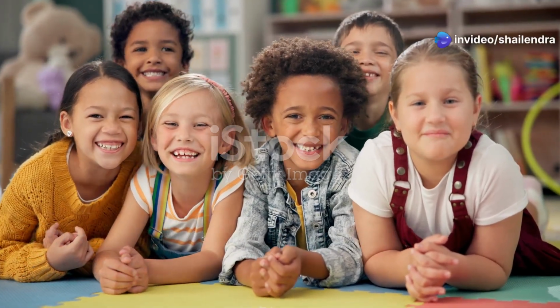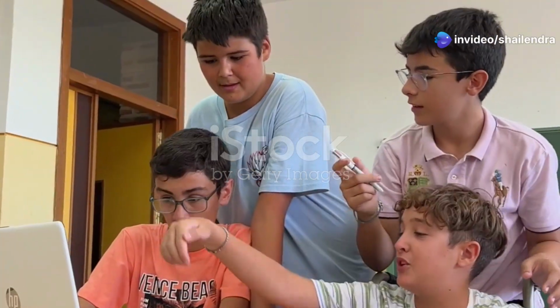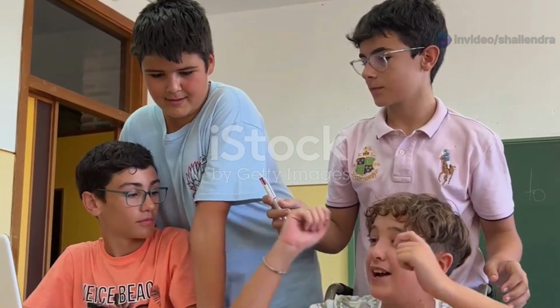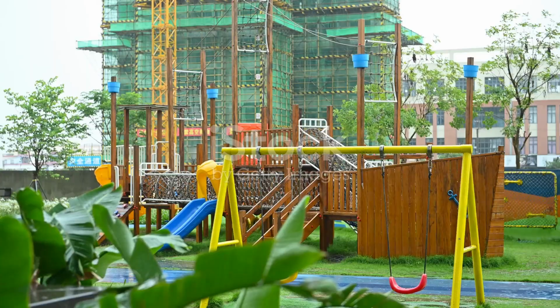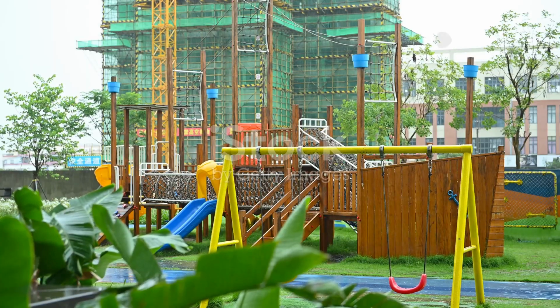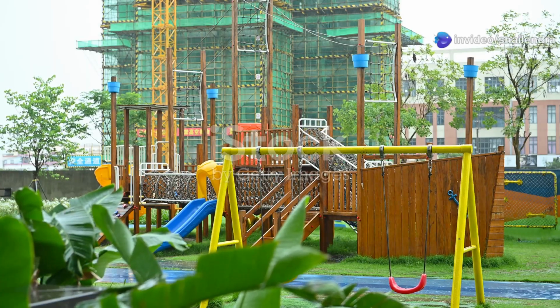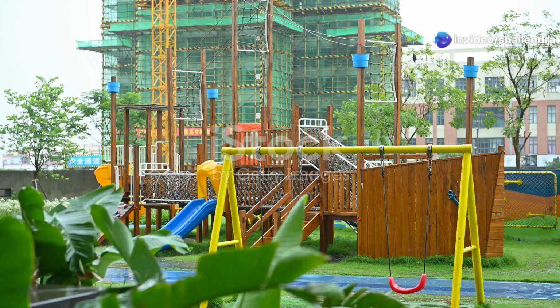Hey there, science explorers! Today we're diving into the exciting world of machine learning, where computers learn to become super smart. Imagine a playground filled with swings, slides, and a giant sandbox. That's our machine learning world, full of possibilities.